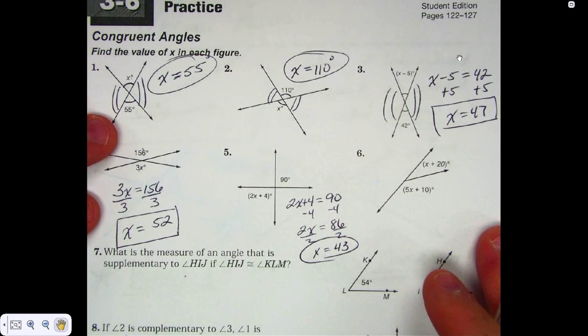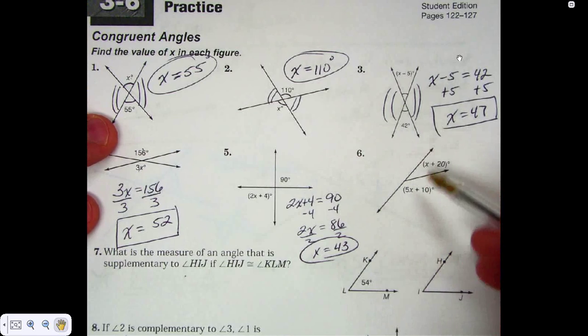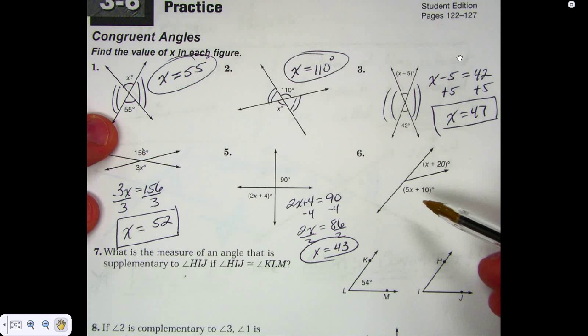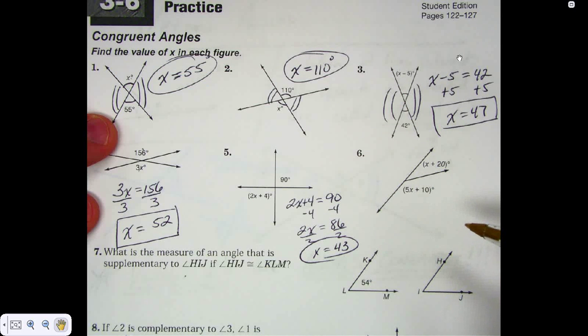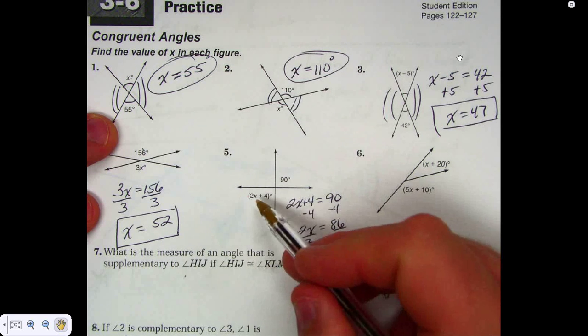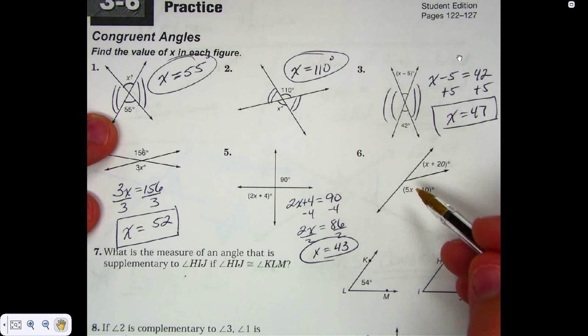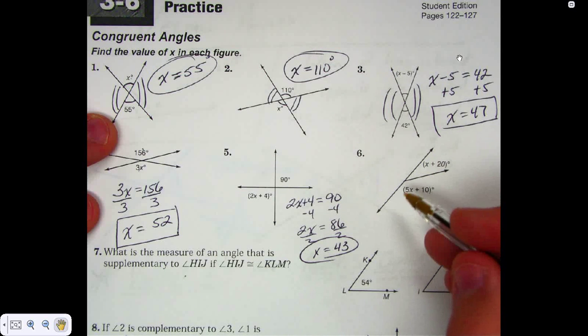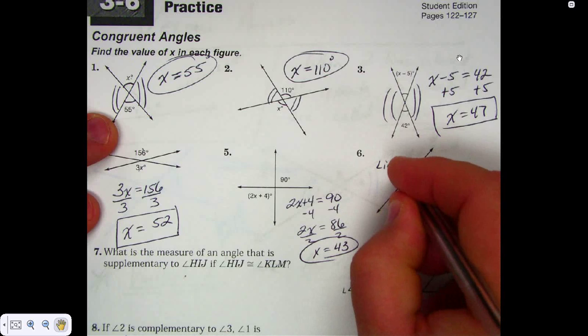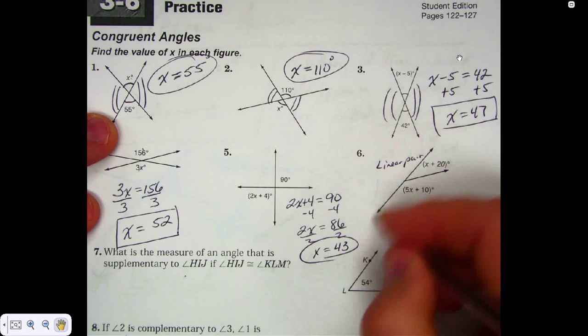Everybody stop. Don't write it down yet. Look up here. I want to look at number 6. Keep going. Don't stop writing. What about here? Don't jump. This is great that they put this one here. In each case, this one is equal to that one, right? Are you going to be correct if you come up here and say 5x plus 10 equals x plus 20? Is that the situation? Are these two vertical angles? What actually are they? Linear pair. Together they make a straight line.